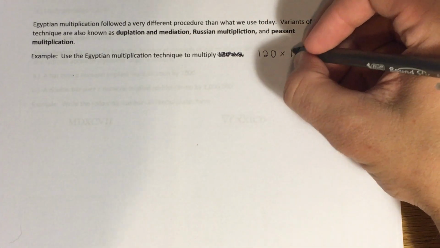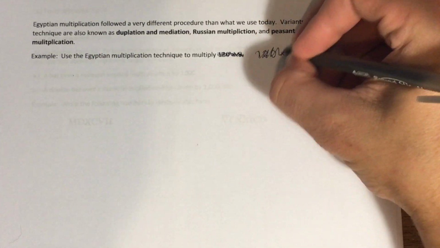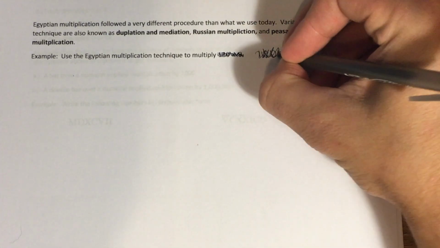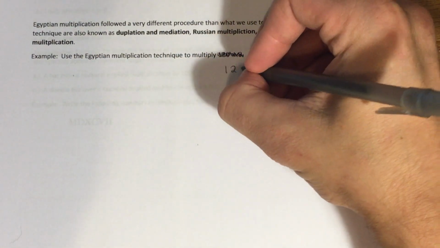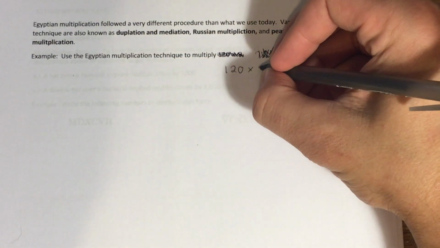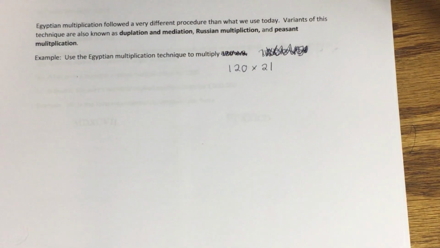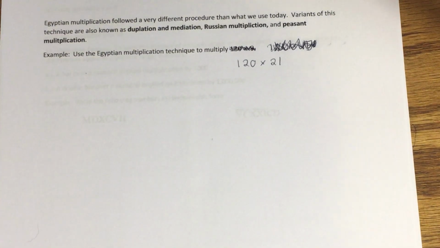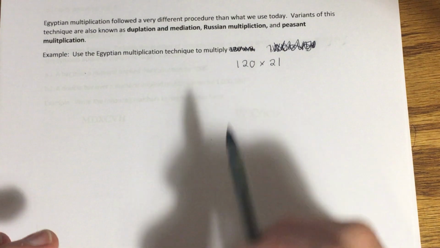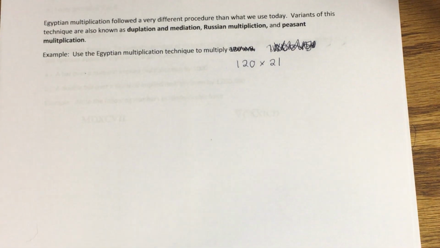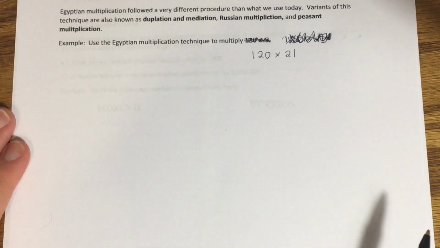No, I don't want to do 15. I want to do 120 times, let's make it 21. Sorry, the reason I'm changing these numbers is that the technique will work with either of these multiplication problems, but it doesn't quite illustrate it as well as other numbers.